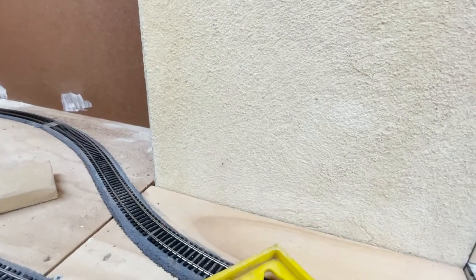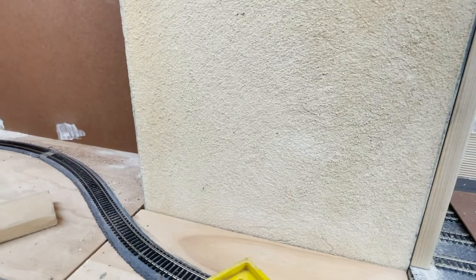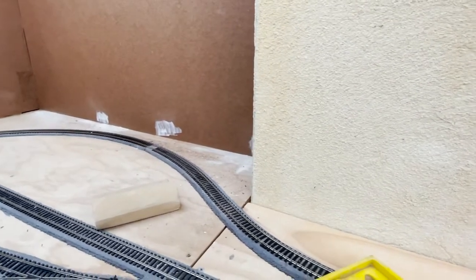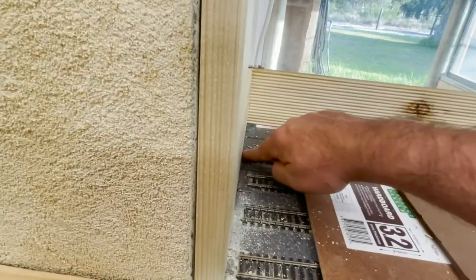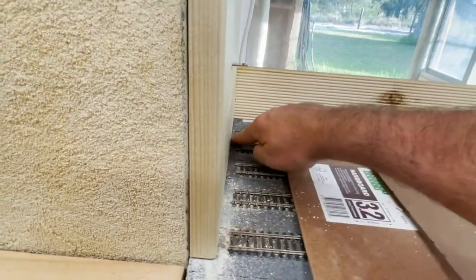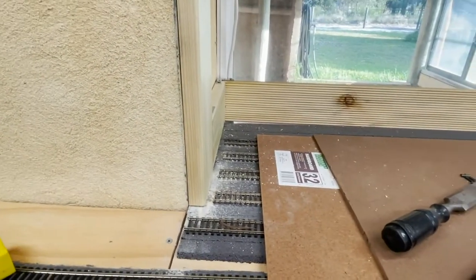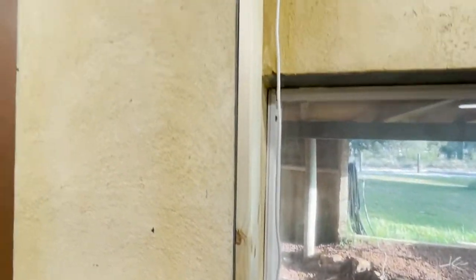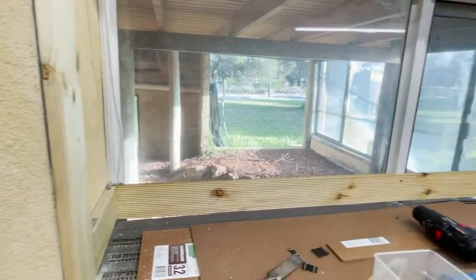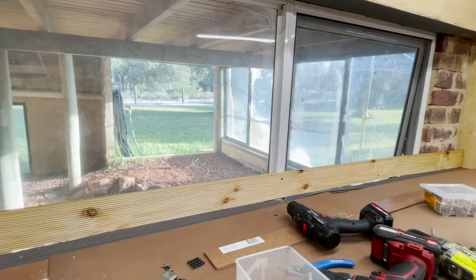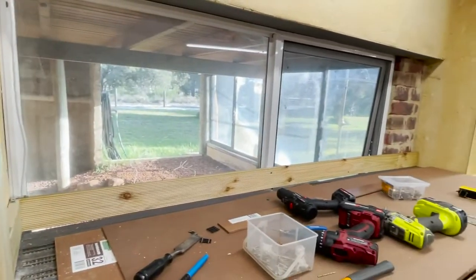this is the good, bad, and the ugly, and I didn't think about the backdrop so much when I put this track down. Now I've also had to cut these tracks, which that's not a big deal. I mean, I knew I was going to have to cut those anyway, so I just trimmed those off. So far, it's looking like might have a solution. We'll see. I'll get back to you when I get this difficult part up, and we'll see how it looks.